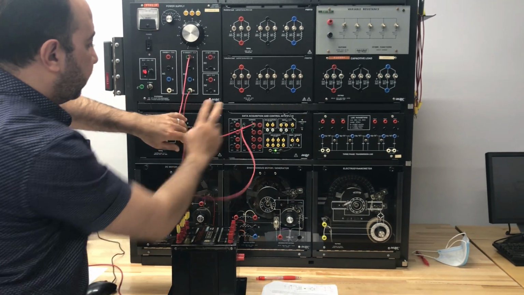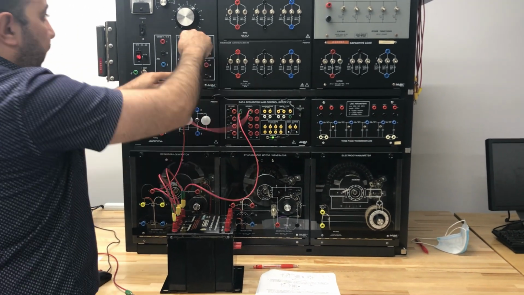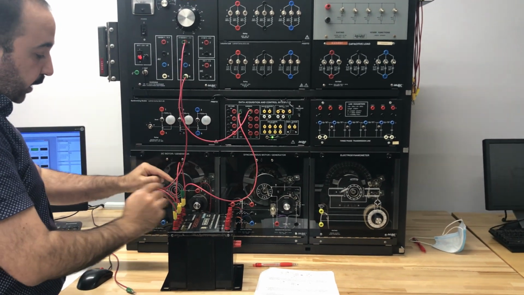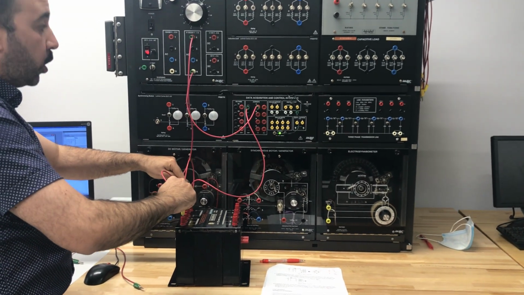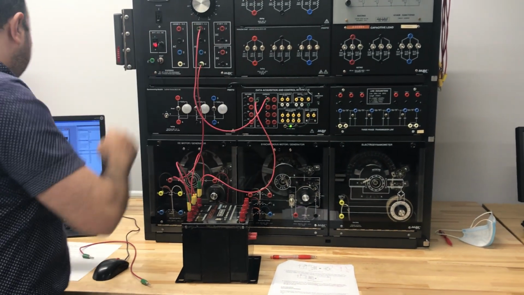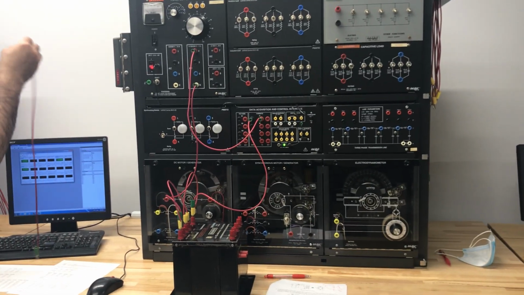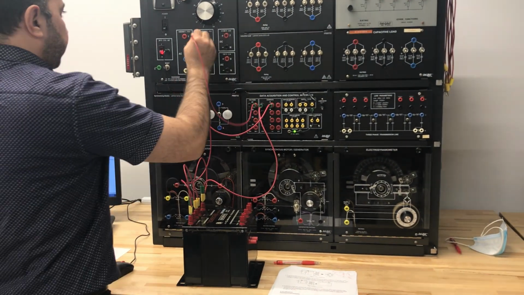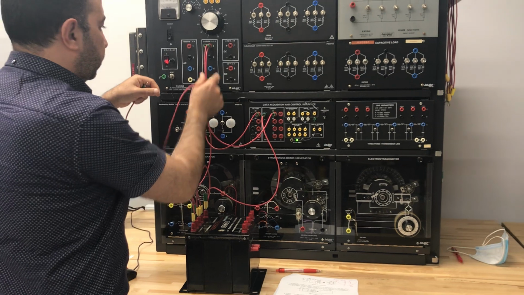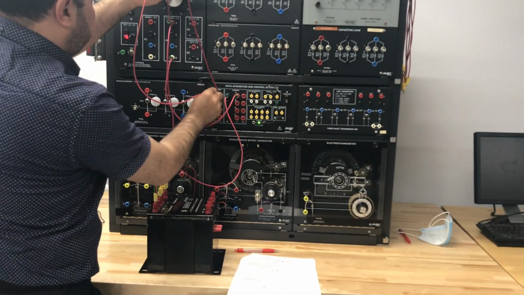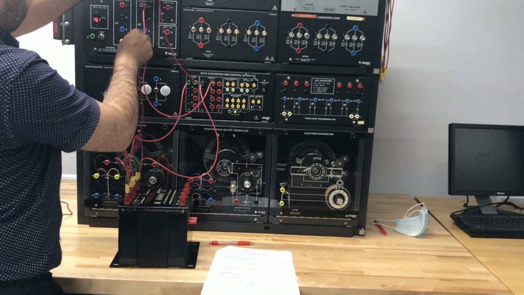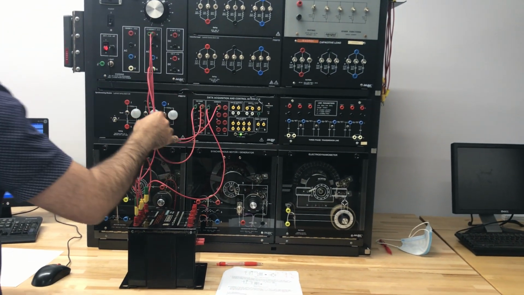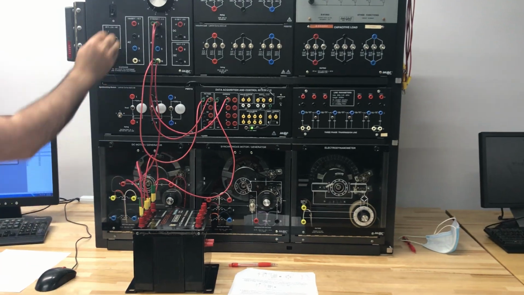Then I would like to connect the voltmeter, and the voltmeter could be connected between these two points or these two points. So I can connect my voltmeter between this and this, or between this and this. It doesn't matter, because it will give the same. So I will connect my voltmeter here. This will be my voltmeter. And I will apply the voltage and see what's going on.